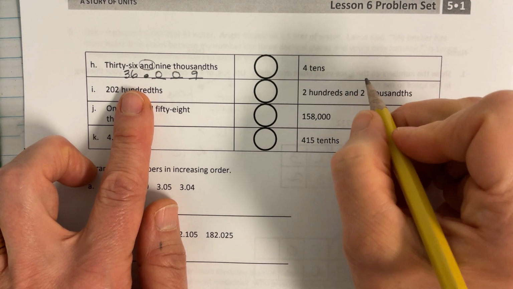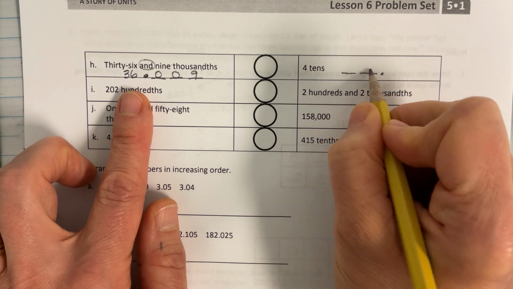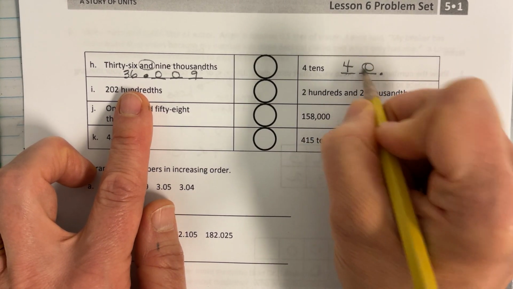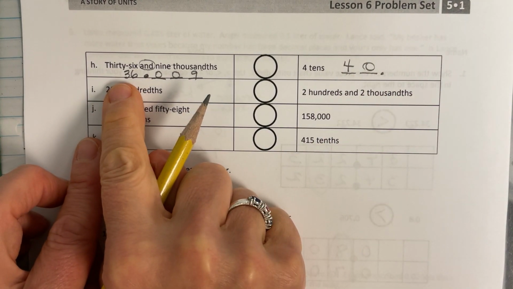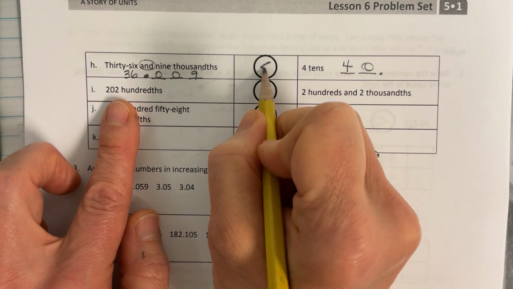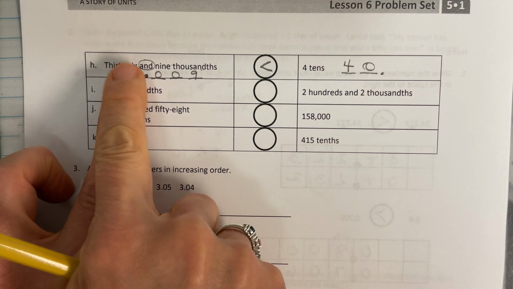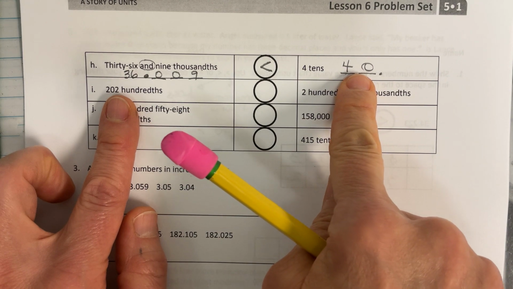Remember, the tens place is like that, the tens, ones. 4 tens is 40. Okay, so 40 as a whole number. My whole number here is 36. So 36 is less than 40. Notice I always read this number first. I read from left to right. 36 is less than 40.